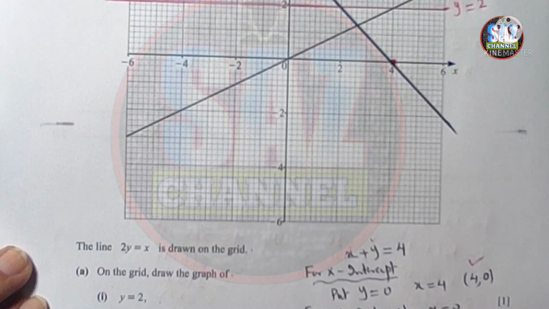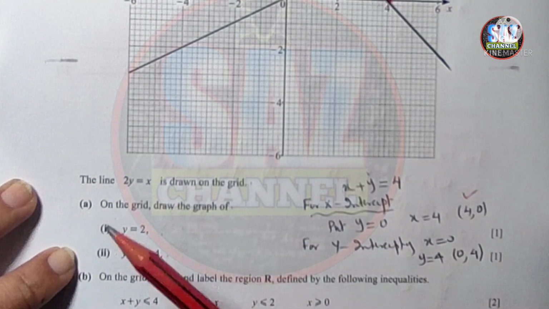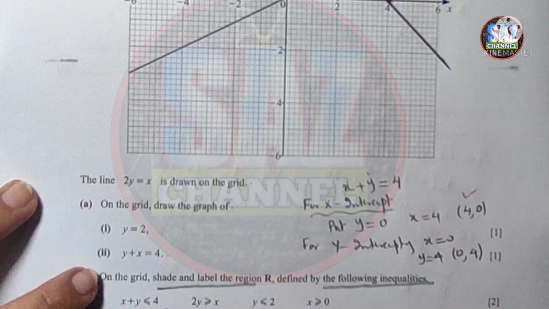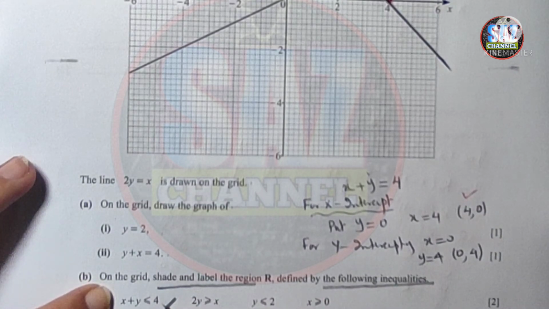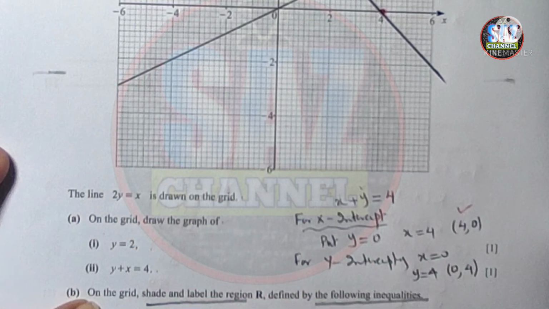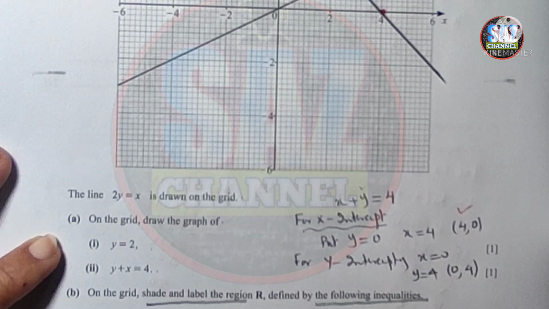Now, the question says that on the grid, we have to shade and label the region defined by the following inequalities. x plus y is less than or equal to 4. So for x plus y less than or equal to 4, I make use of a test point, and the test point is mostly 0, 0. When I replace x and y with 0, 0 is less than 4.